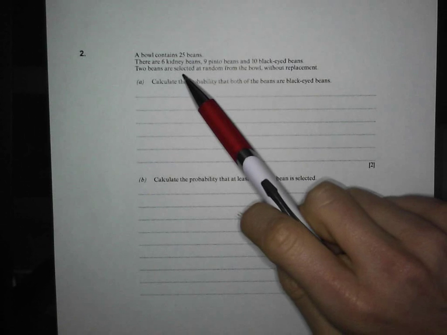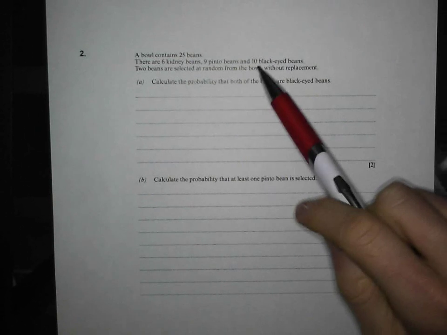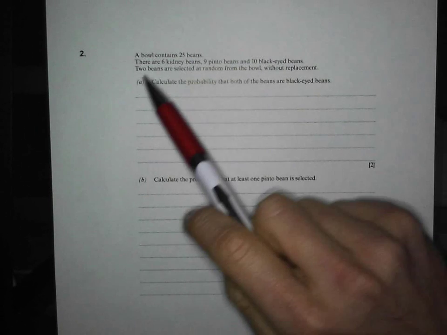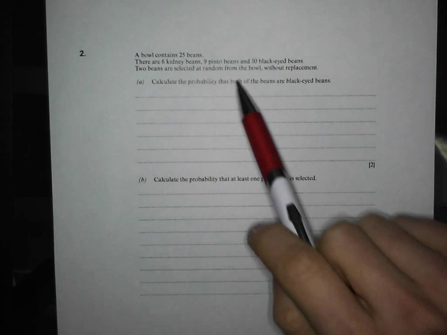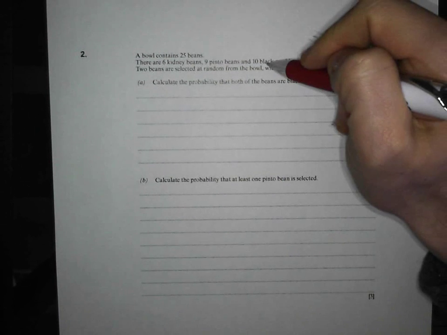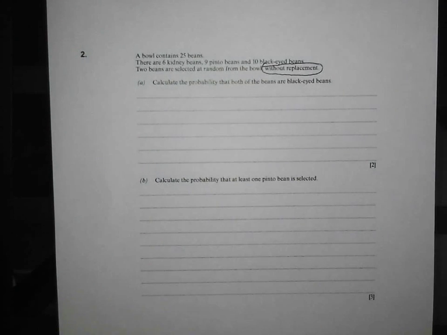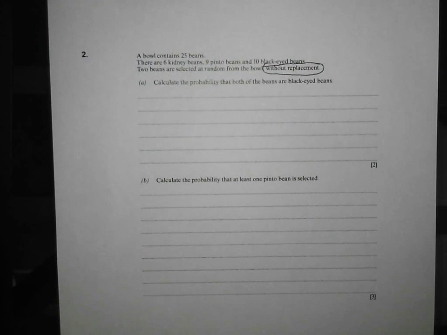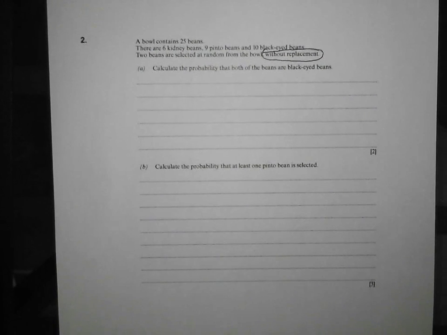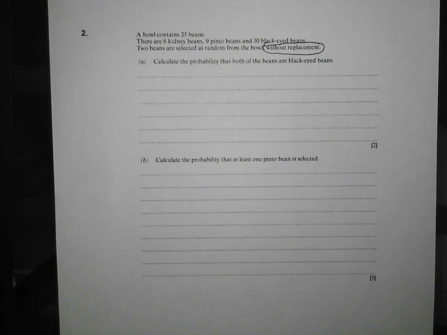A bowl contains 25 beans. There are 6 kidney beans, 9 pinto beans and 10 black-eyed beans. 2 beans are selected at random from the bowl without replacement. Now as soon as you see that phrase, without replacement, you've got to really switch on. That means the beans are not going to be put back in, so the events are no longer independent. One is going to have an effect on the other, so just be very, very careful with that. Or in other words, your probabilities are going to change.